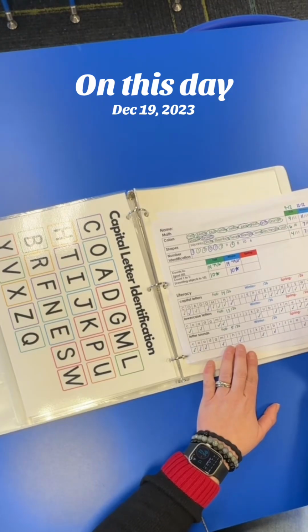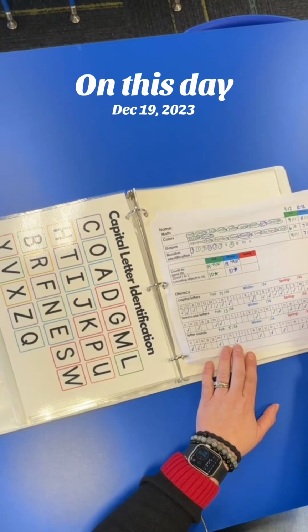As we review, we sing a song. C says K, C says K. Every letter makes a sound, C says K.